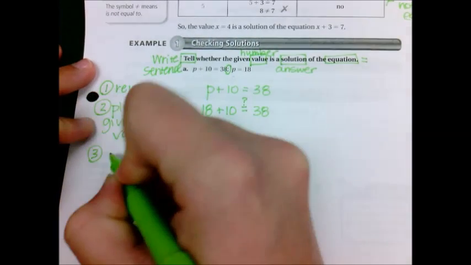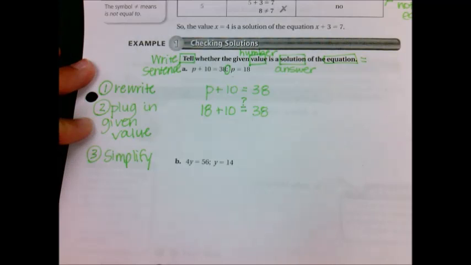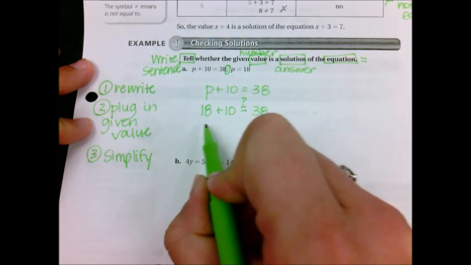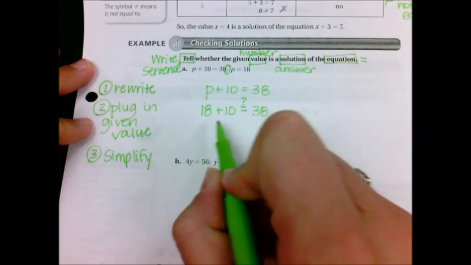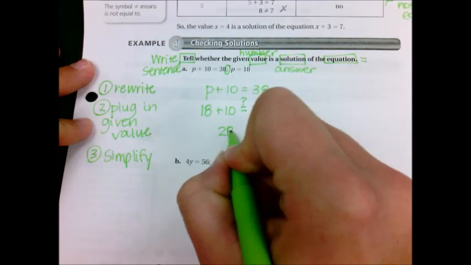My step 3 is to simplify. That again is coming from 7.1. Simplifying means I'm putting together things that are alike or things that are the same. So I can add 18 plus 10 to get 28.